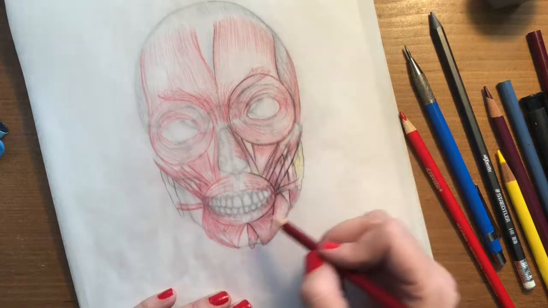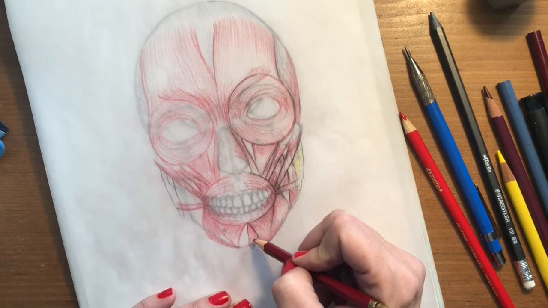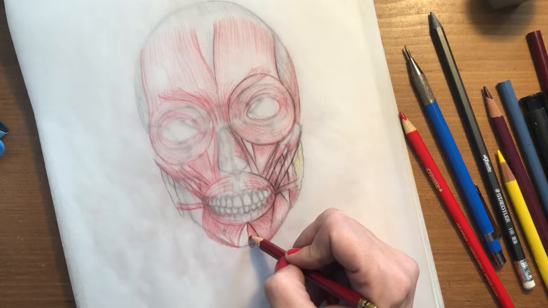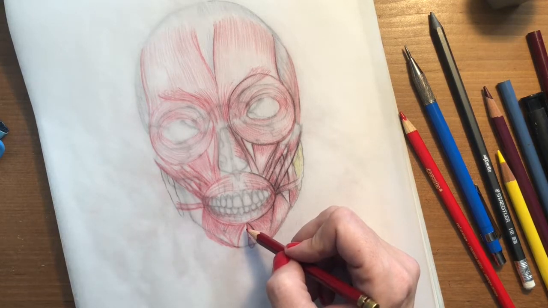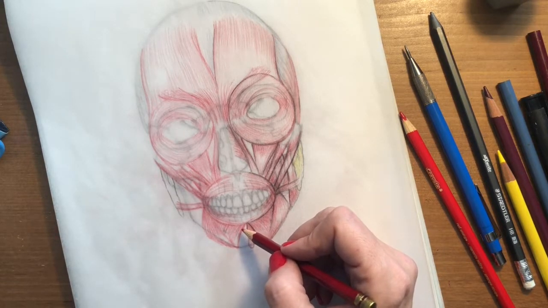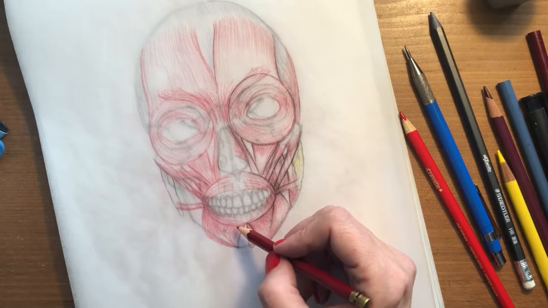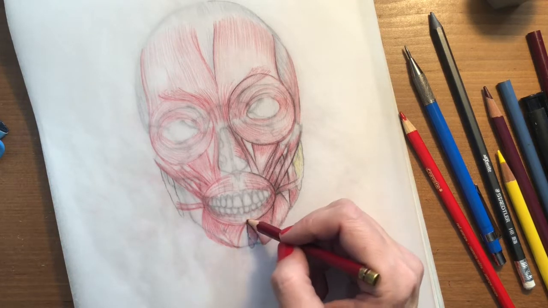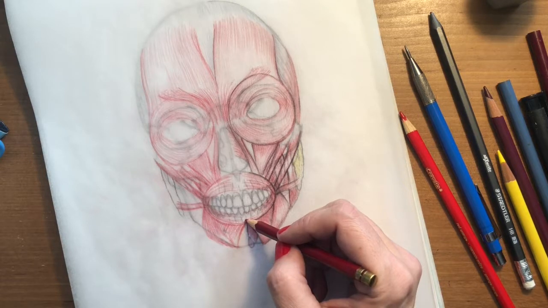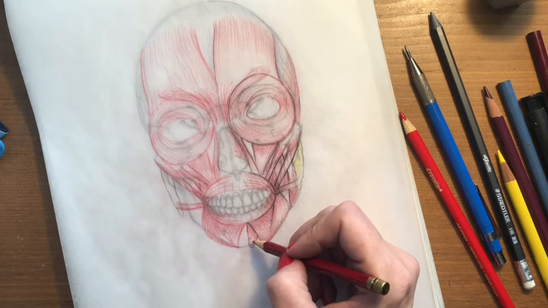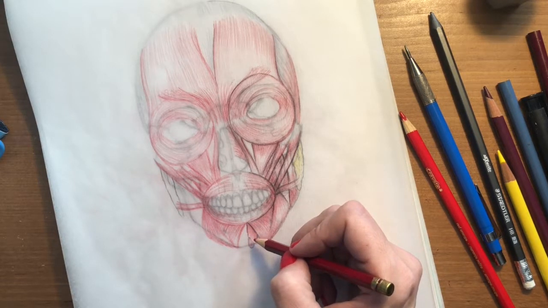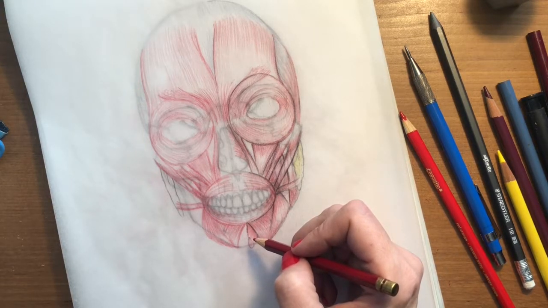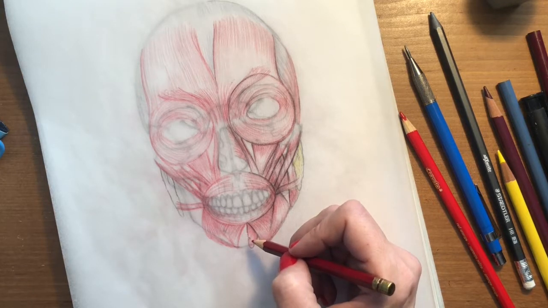Okay, so one of the last muscles we're going to do here, this is the mentalis. And it's a different shaped muscle. It's kind of like a cone, an ice cream cone. And it comes from the mandible near the midline. And then it inserts into the skin on your chin. If you reach inside your mouth, you can actually feel it underneath your lower lip where it's kind of inserting.